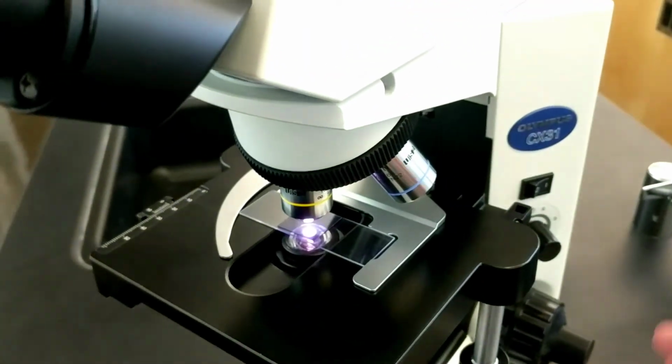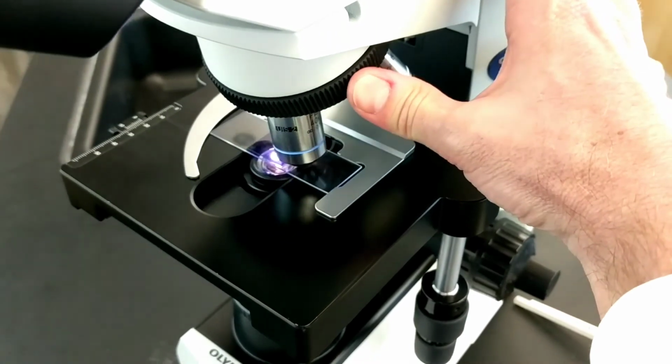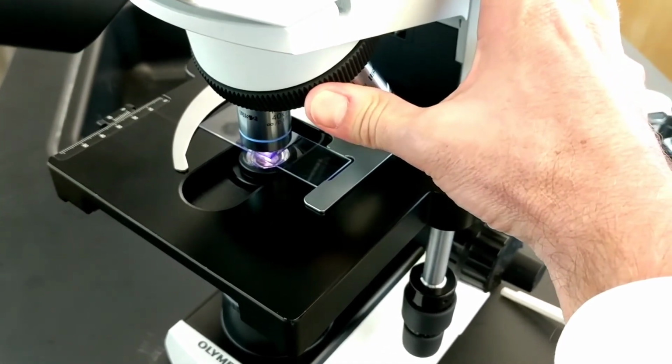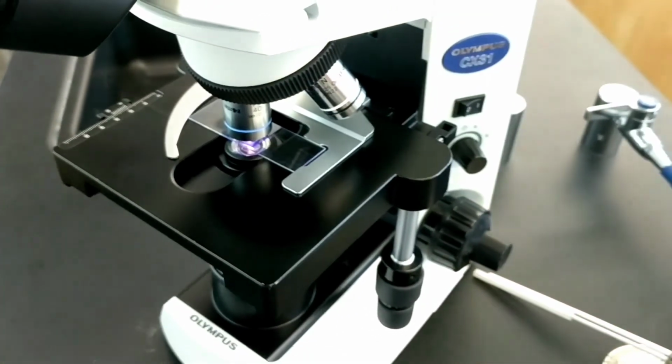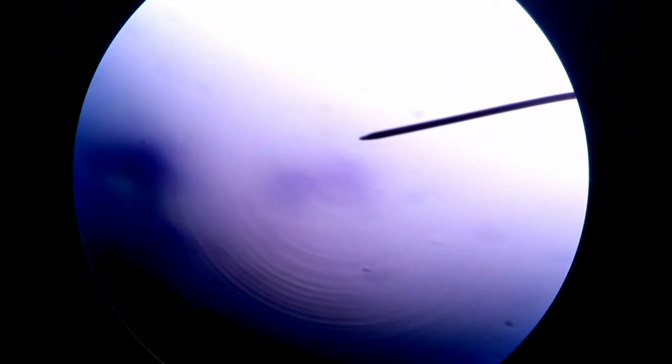So let's go back down here. We don't touch any of the controls. We just simply carefully click the high power lens into place. I'll do a little more fine focusing. See how this turned out. Hopefully something will come into focus.